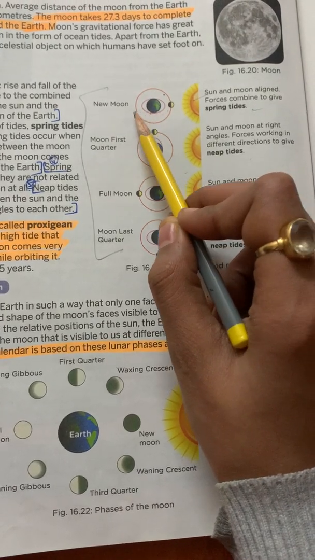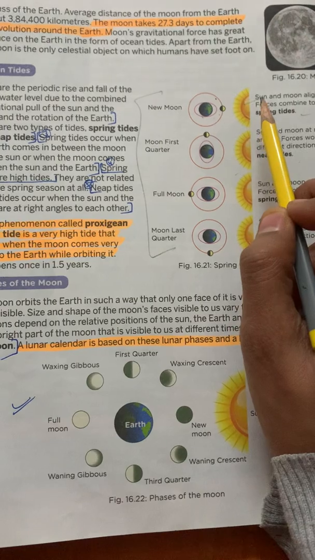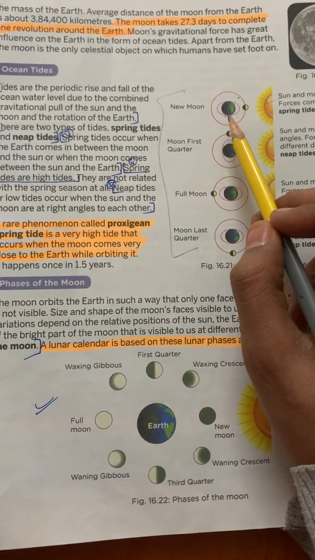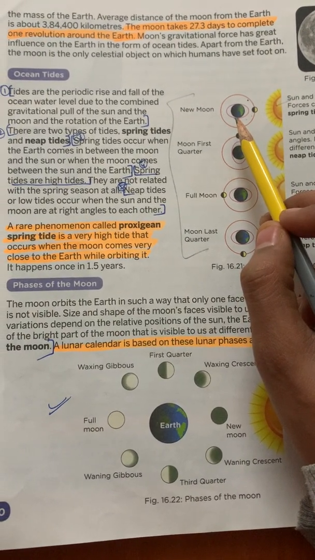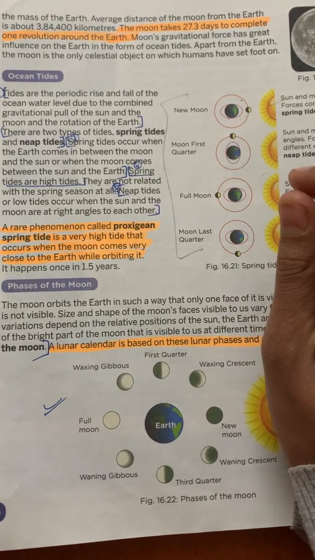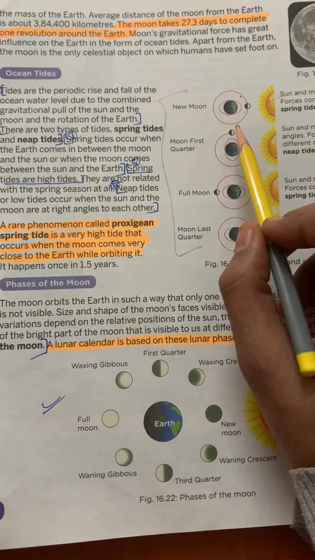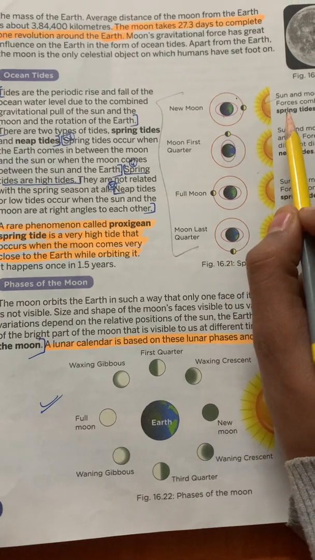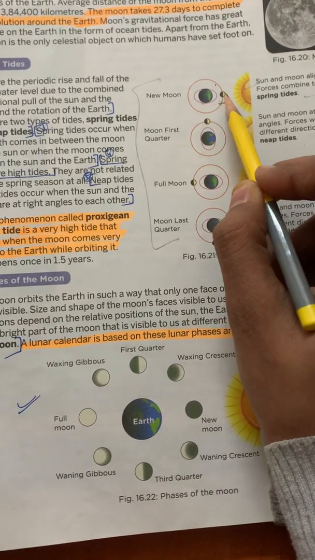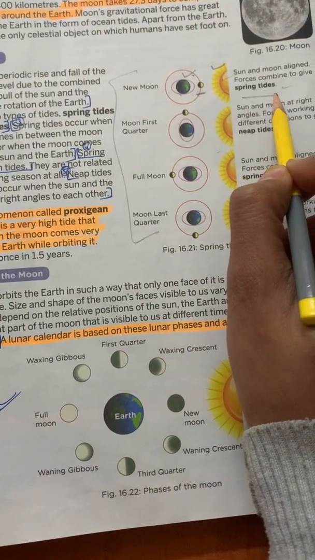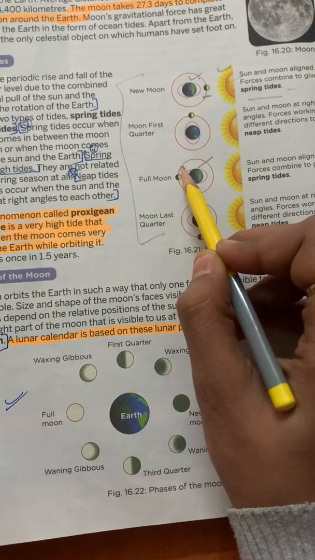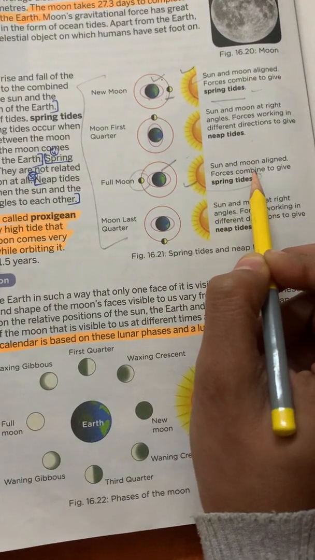Allowing force combined to give spring tides. Spring tide occurs when the earth comes in between the moon and the sun, or when the moon comes between the sun and the earth. You see here the moon has come between earth and sun, that is why we are finding spring tides. Again, here the earth has come between moon and sun, so we are finding spring tide.